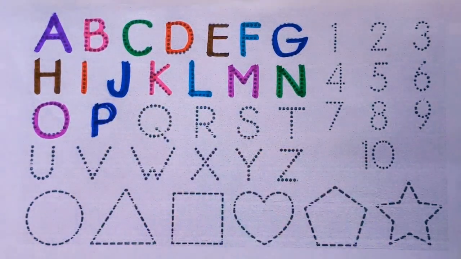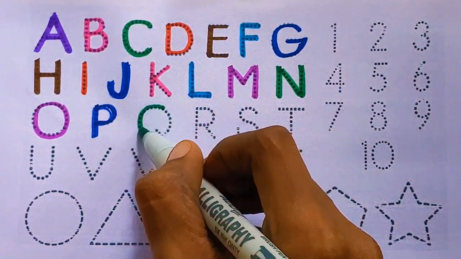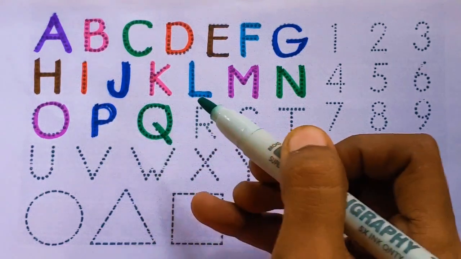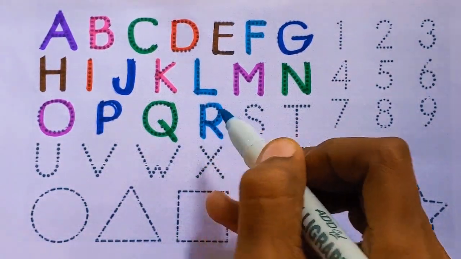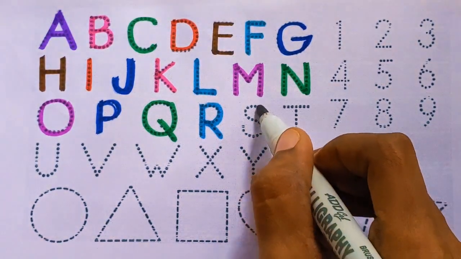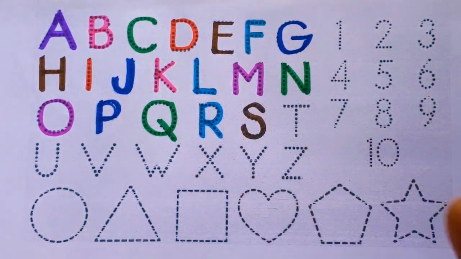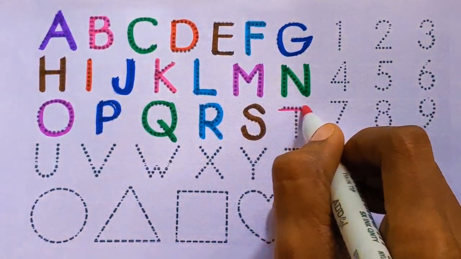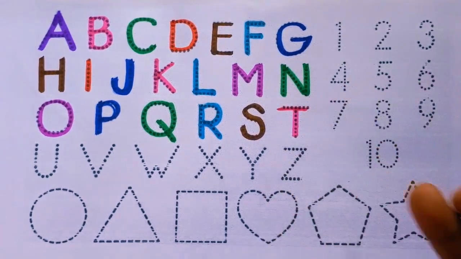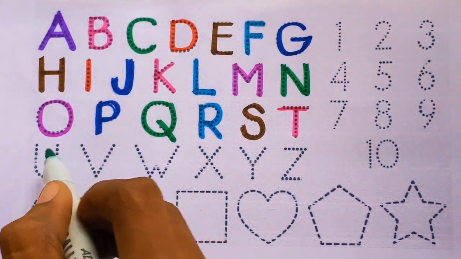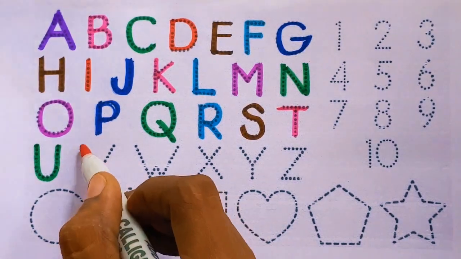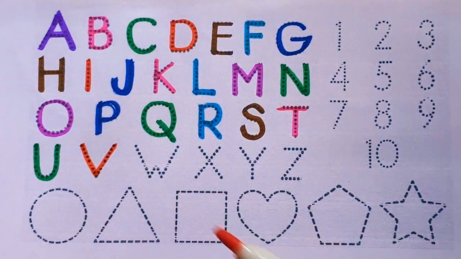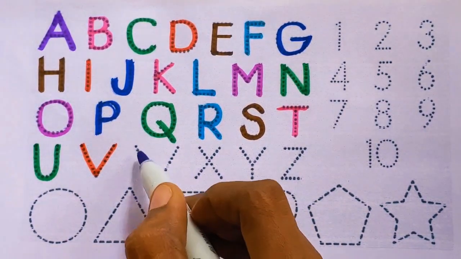P for peacock. Next is alphabet Q for quiz. R for rainbow. After R, next is alphabet S for seat. T for temple. U for unicorn. V for volcano.